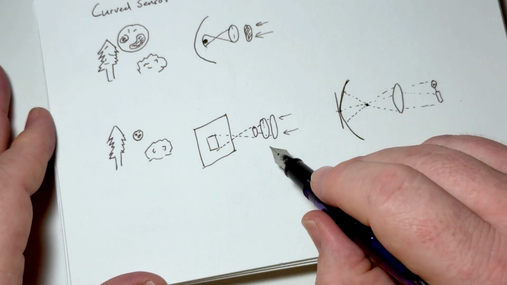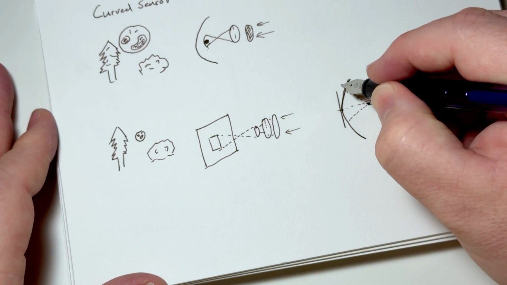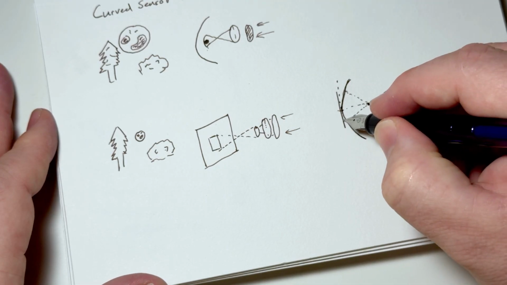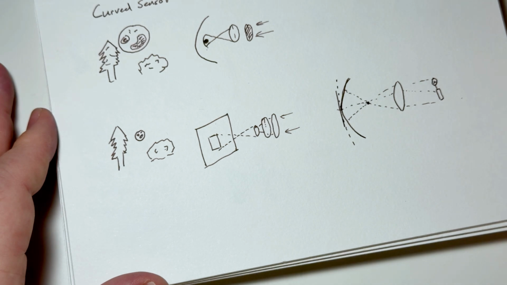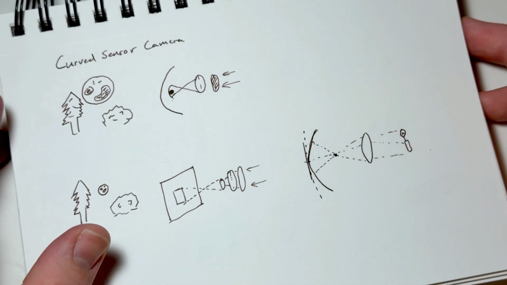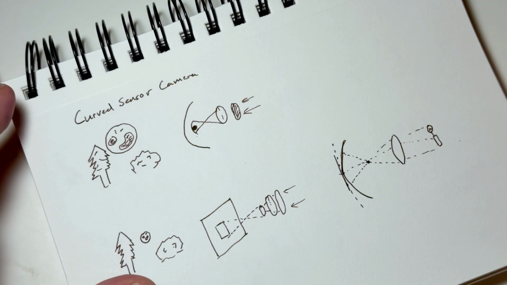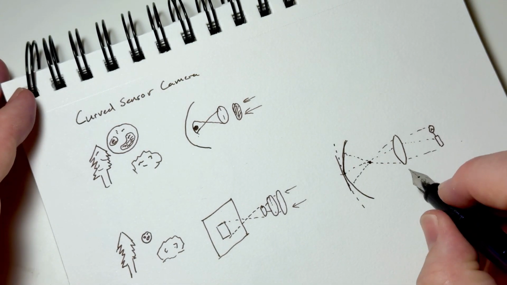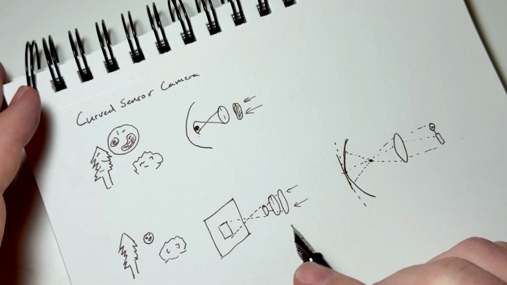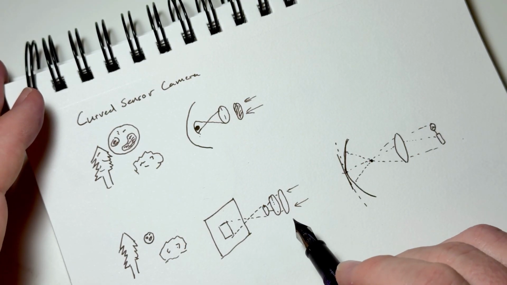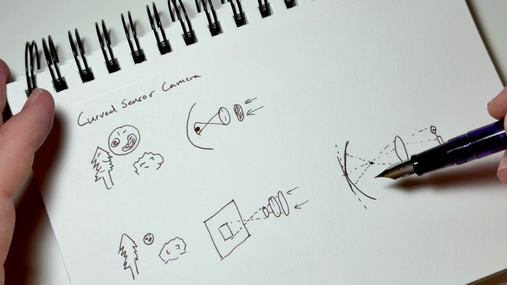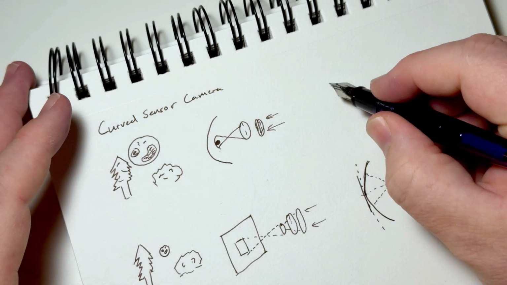By adding the extra lenses, you can flatten the focal plane, which is what you have to do if you're using film or an electronic sensor. What I want to do is keep the simple lens, so no distortions or minimal distortions, minimal material for the light to go through, and alter this.